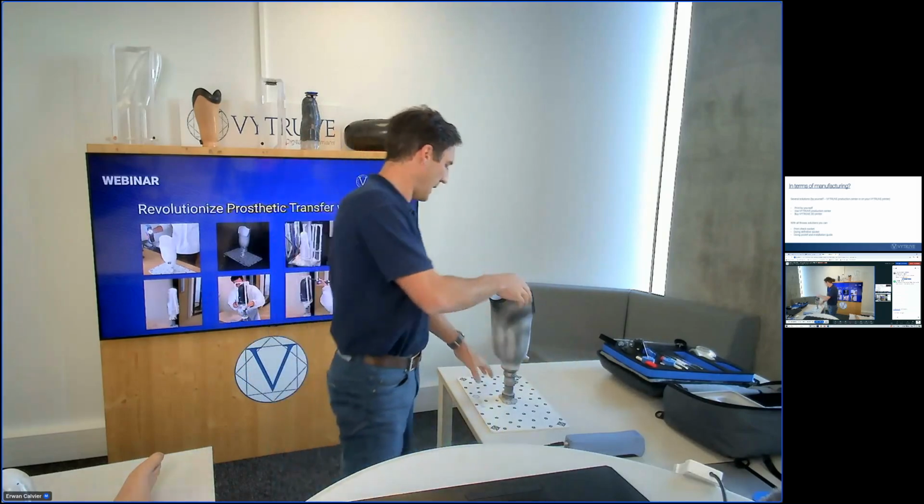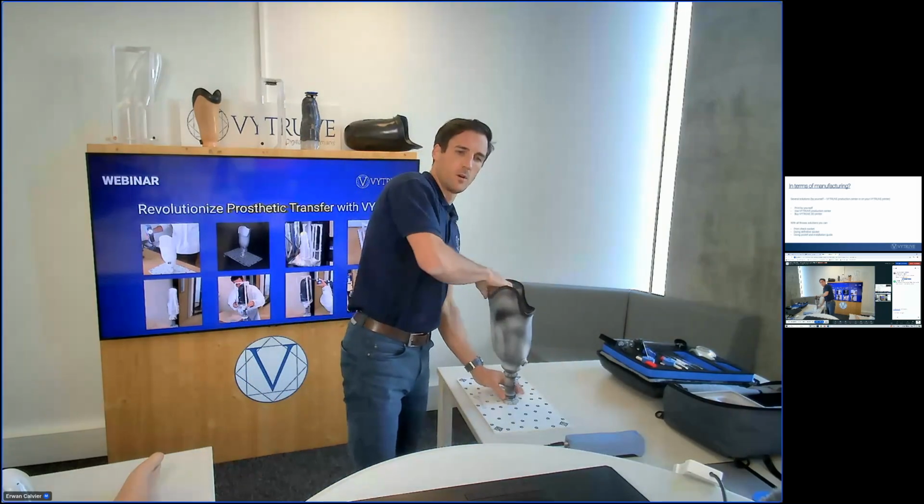Everything is okay. So the patient can keep the socket. So I can return the socket to the patient, and he can come back home, and after I will do the manufacturing.